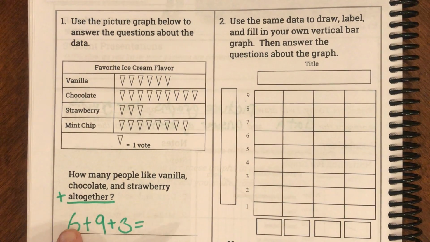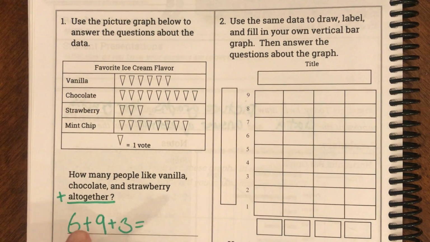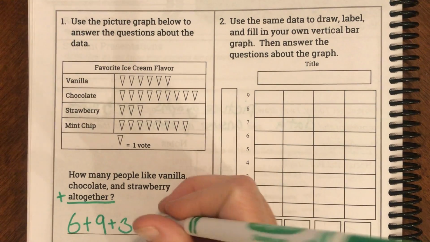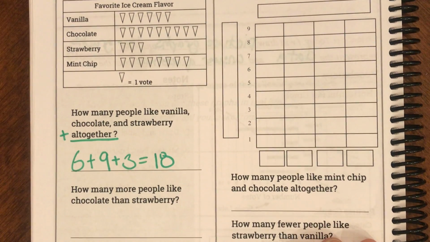I would probably say 6 and 9, I know, is 15. Because if I take 1 away from the 6 and add it to the 9, I get a 5 and a 10. So 15 plus 3 is 18. Let's look at our next question.